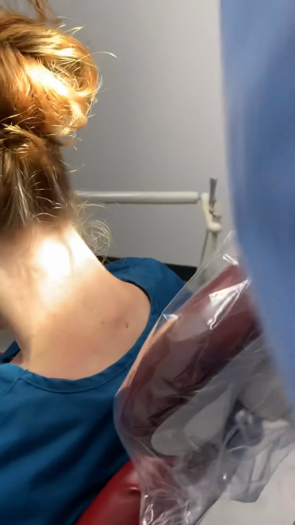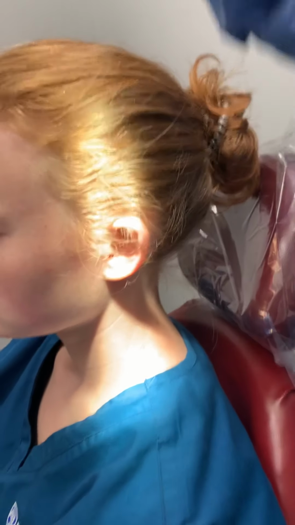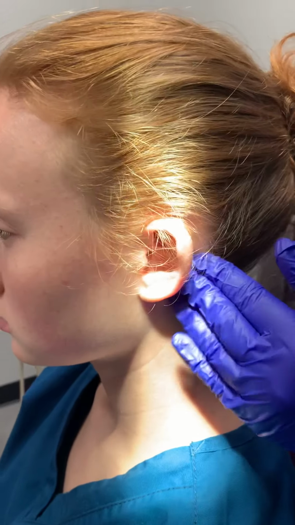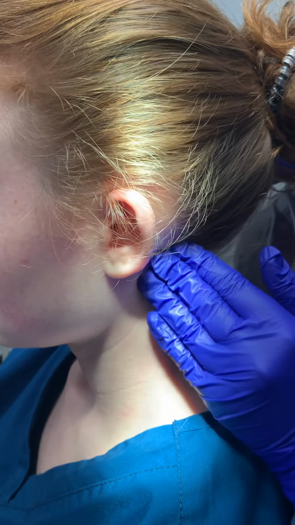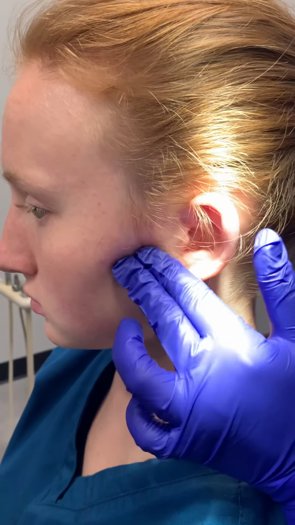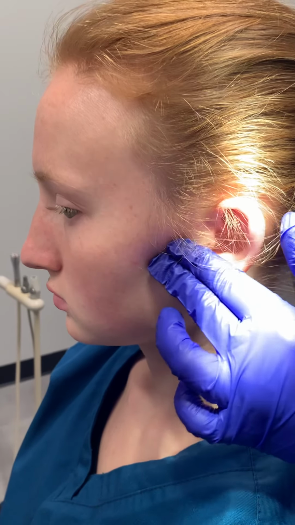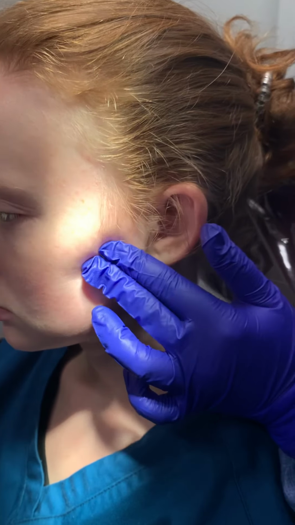Now I'm going to be moving on to the auricular areas. I'm going to first start off by doing the post-auricular. Going to be visually examining and palpating this. And then I'm going to be moving on to the pre-auricular. And then I'm going to follow that right into the parotid lymph node.